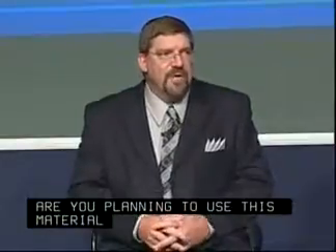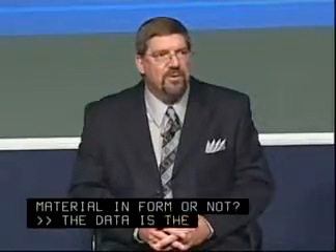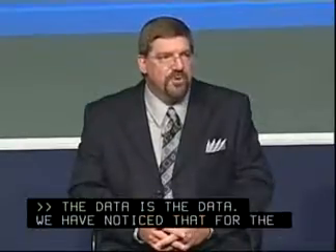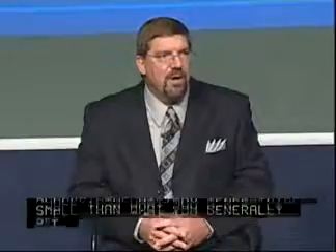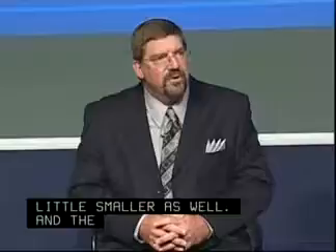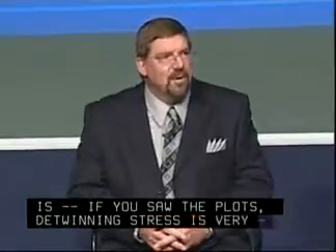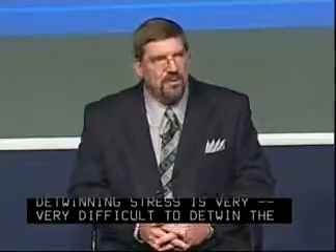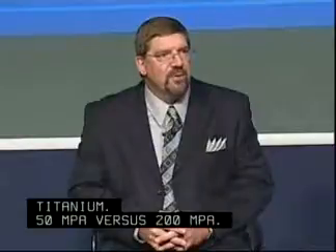In terms of what you see, the data is the data. We've noticed that for the high temperature shape memory alloys, the hysteresis tends to be smaller than what you generally see in binary nickel titanium alloys. At the same time, the transformation strains are a little bit smaller as well. And the real reason for that, if you saw some of the plots, is that the detwinning stress is very difficult. It's very difficult to detwin these materials compared to nickel titanium. You're looking at 50 MPa versus maybe 200 MPa. So you tend to get less transformation strain out of the materials, but we've not really done anything to optimize that situation.